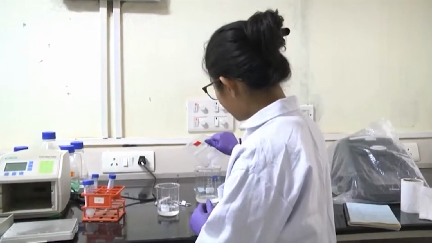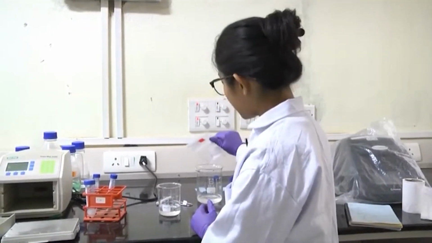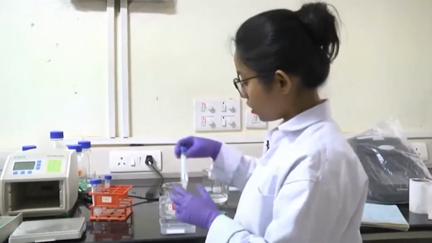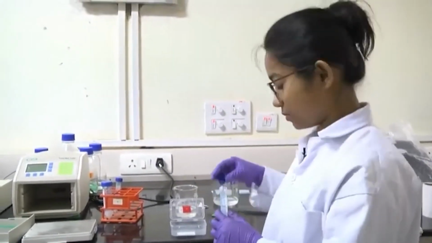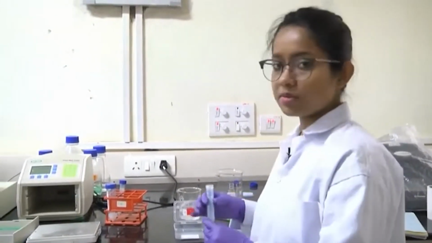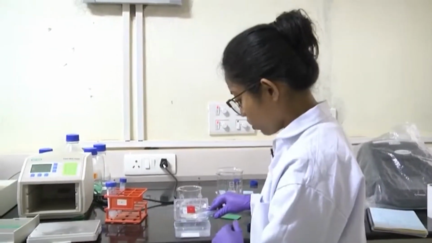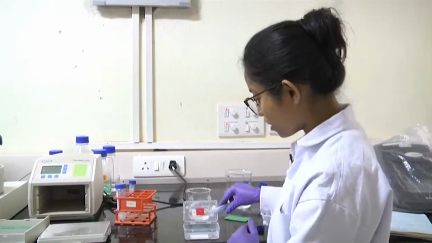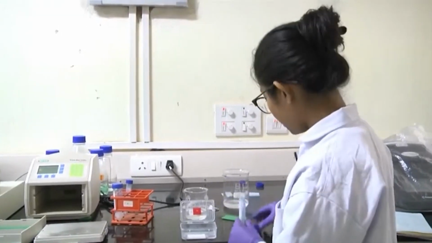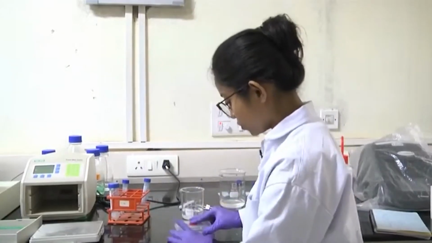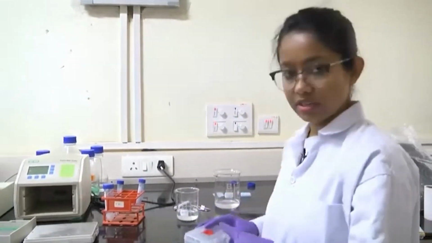Now I will remove the buffer, and next I will put the secondary antibody. Now the secondary antibody is also dissolved in the TBST buffer, and since secondary antibodies are very much specific to the primary antibody, you will need only a small amount. So 1:25,000 or so. The secondary antibody, we will keep it for suppose 1 to 2 hours, again in the rocking condition.